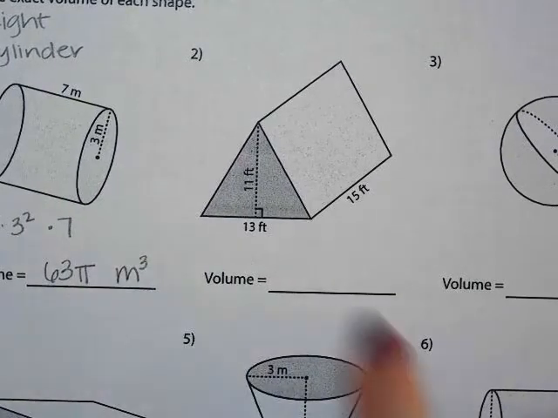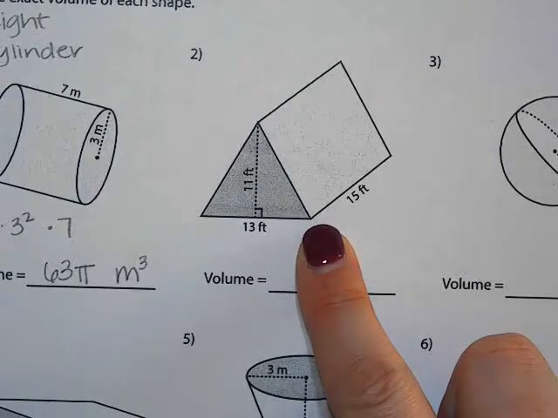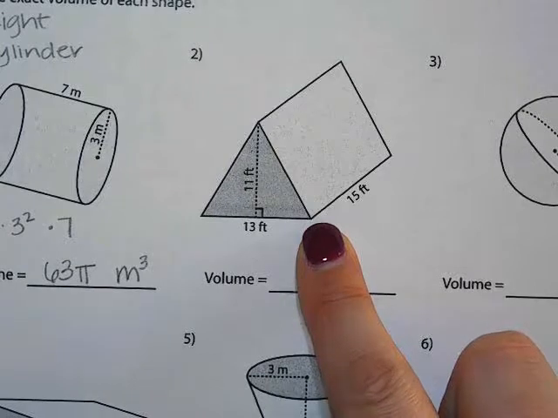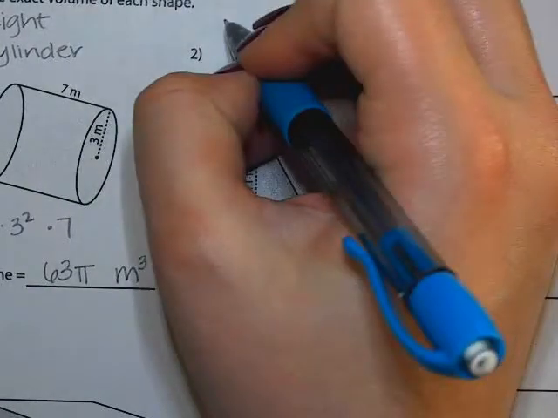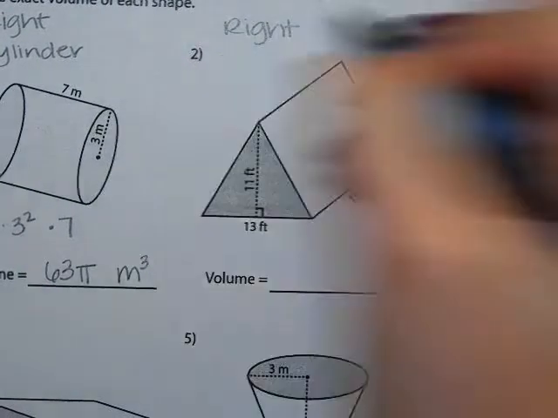What is the solid here, or the figure here? Triangular prism. Is it slanted? If we were to prop it up, would it be slanted? No. So we're going to say this is a right triangular prism.